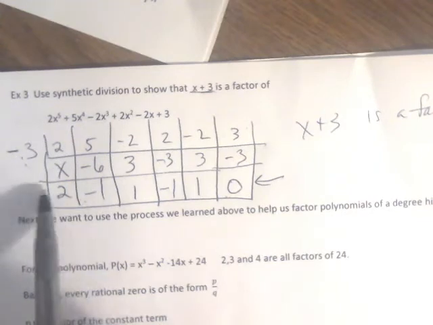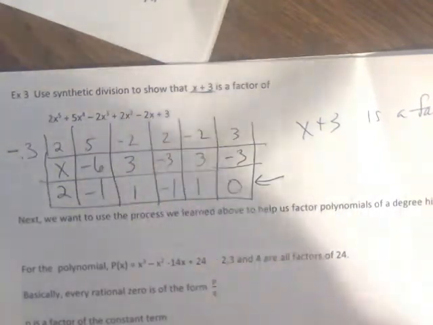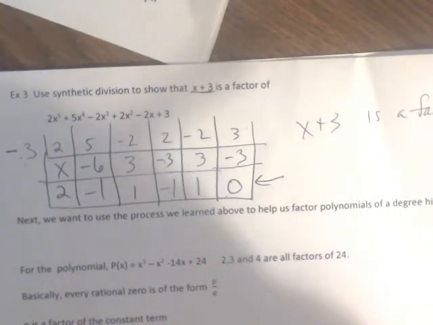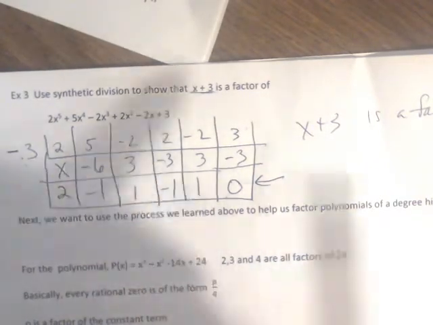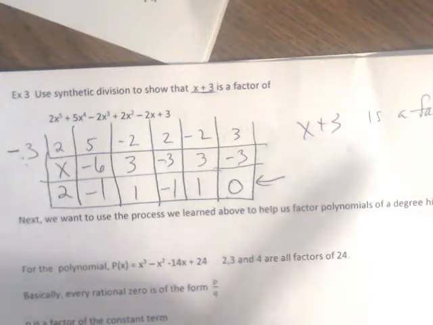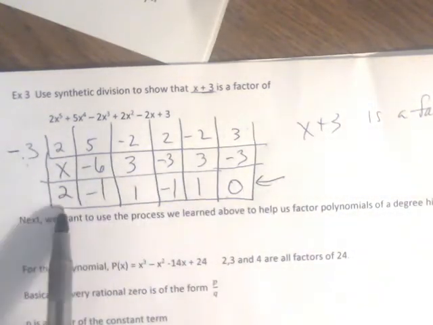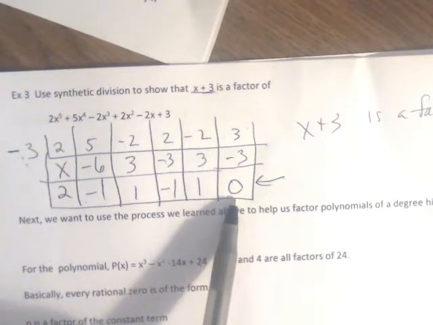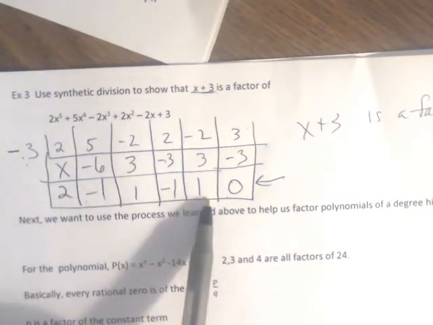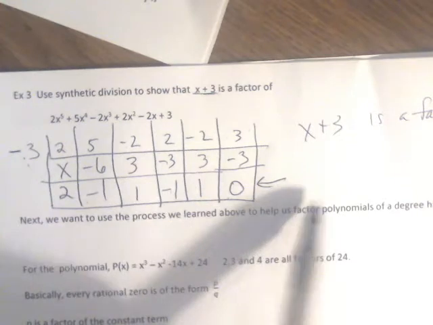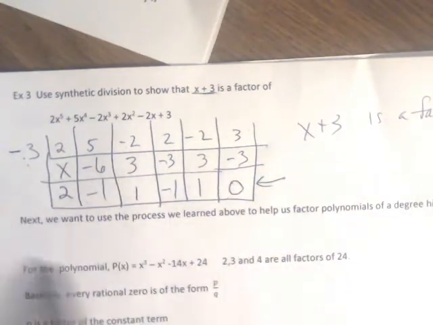I prefer just to go ahead and do this because if I'm going to factor things, I need to do synthetic division to get my quotient anyway. But that's how you do synthetic division. That's how you determine if something is a factor, and then we could continue to factor these things completely, which is what we're going to do next.